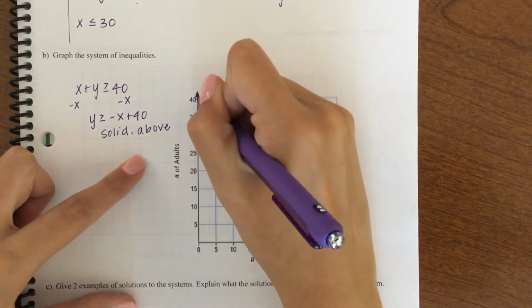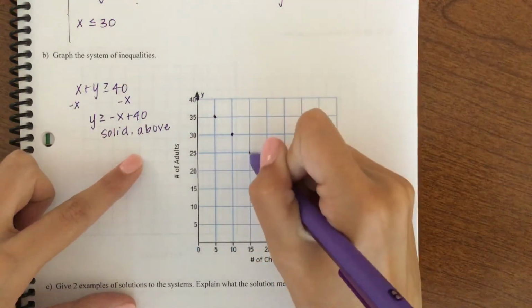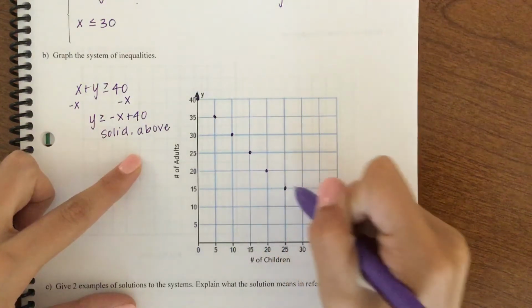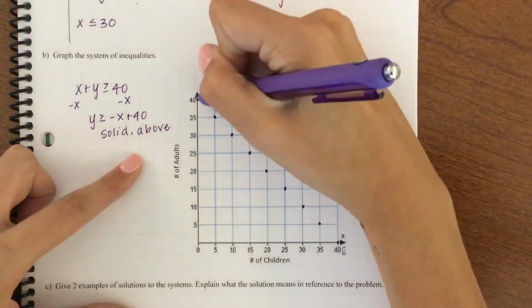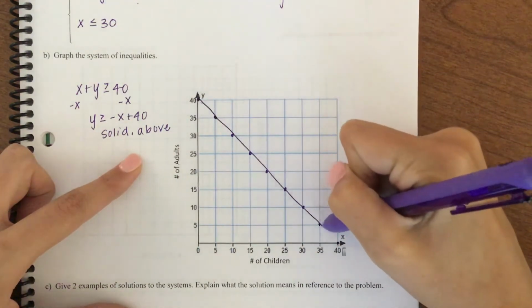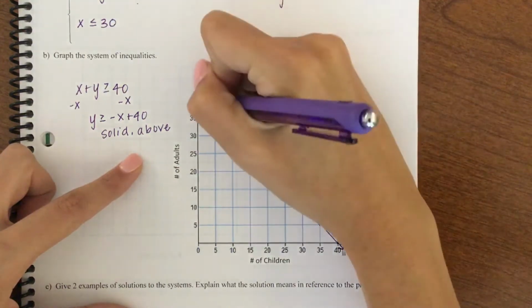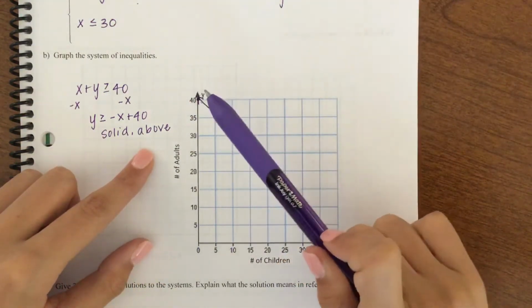The y-intercept is 40, and then the slope is negative 1, so we just go down 1 over 1. Solid line. And if we're shading above this line, then we're going to shade everything on top.